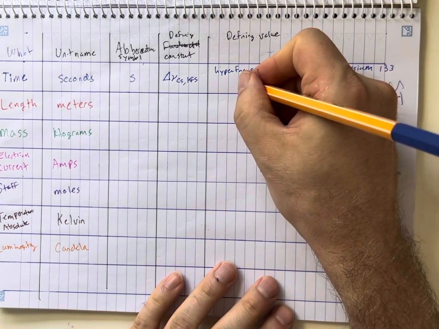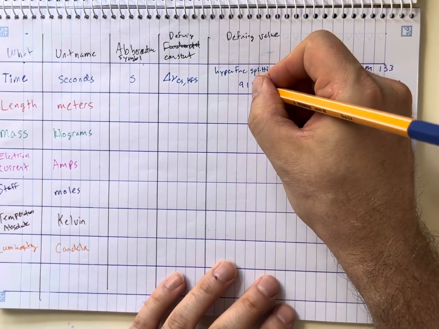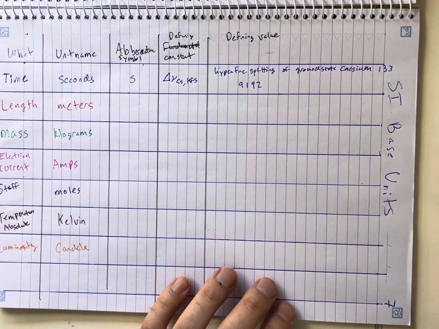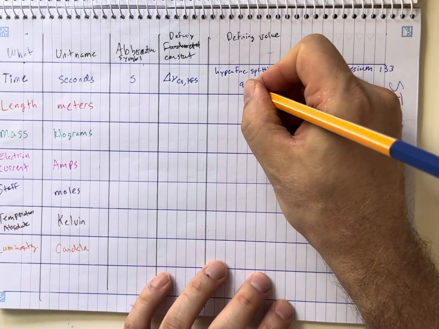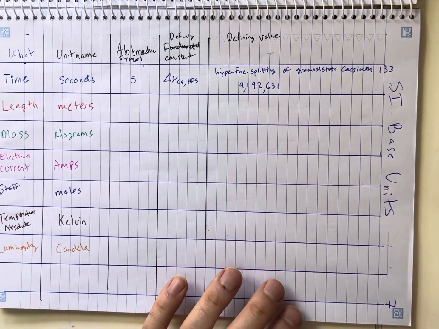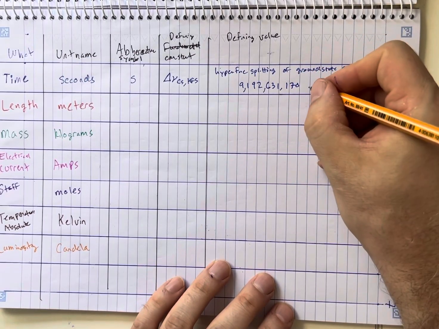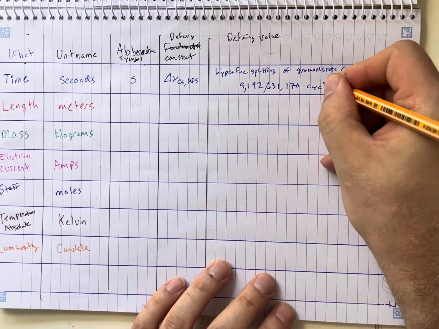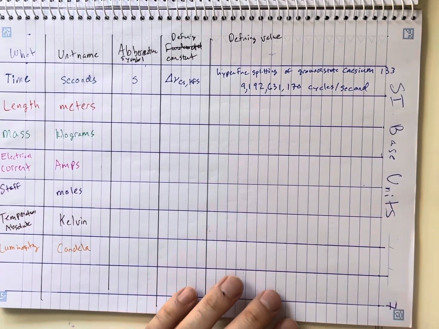And that's equal to 9192.631770 cycles in a second.